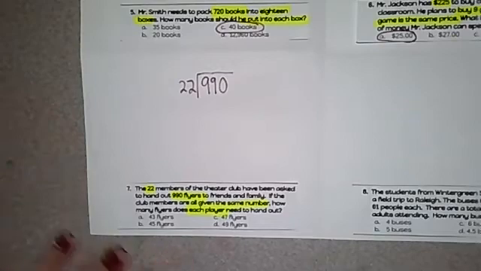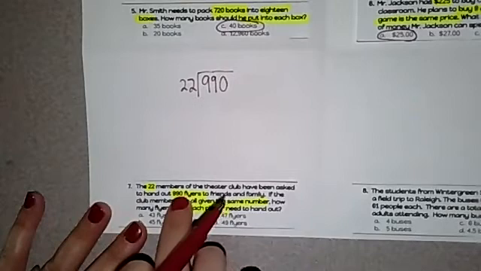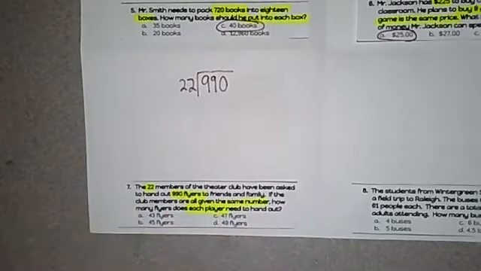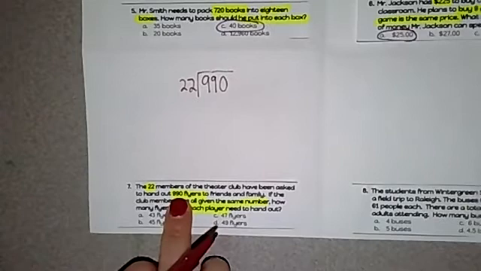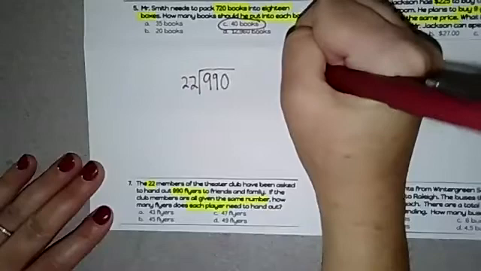All right, so for this problem, you've got 22 members who have been asked to hand out 990 flyers to their friends and family. If all the club members are given the same number, how many flyers does each need to hand out? So you're dividing 990 between the 22 members. And Aaliyah was just about to list out the multiples of 22. Just give me 4 of them.